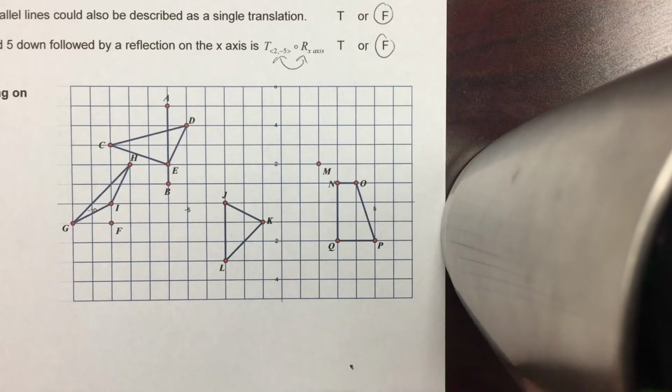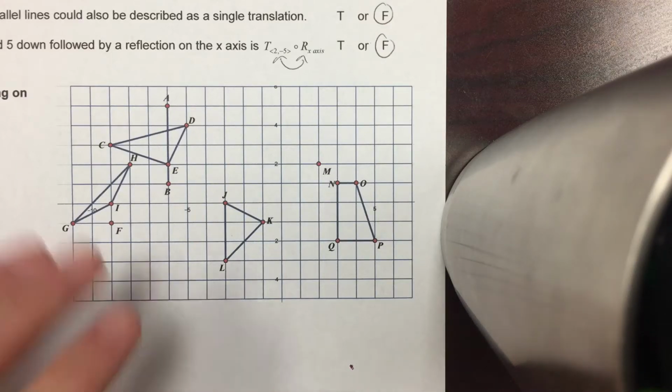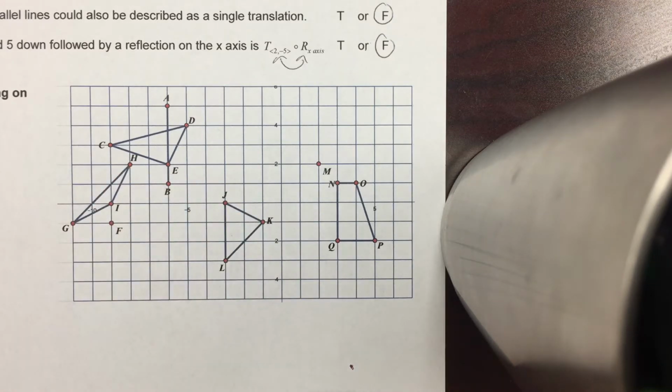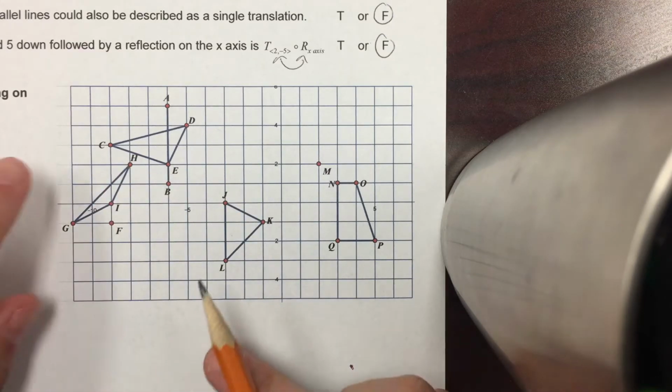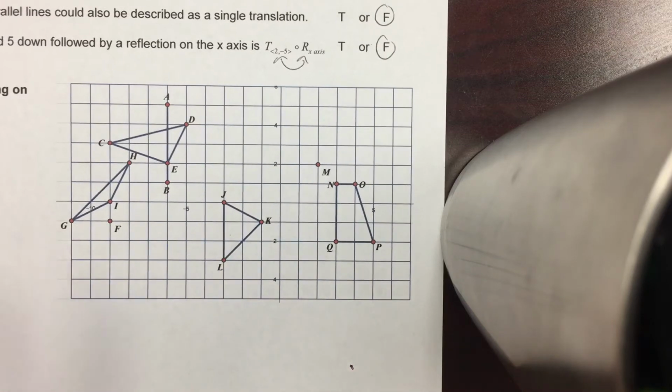Hey everyone, so I wanted to make a quick video explaining these transformations from our study guide. I know the questions are a little bit here on the left hand side, so just follow along with my study guide because I couldn't get it all in one shot. So first thing it's asking us is to rotate quadrilateral NOPQ about point M 90 degrees.